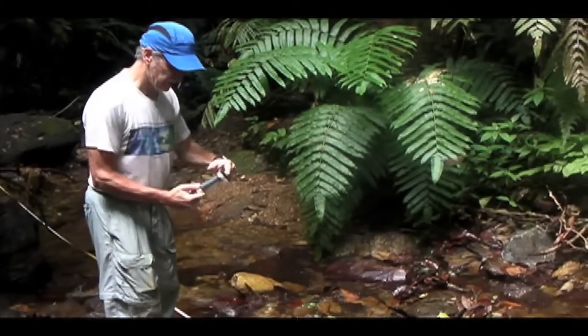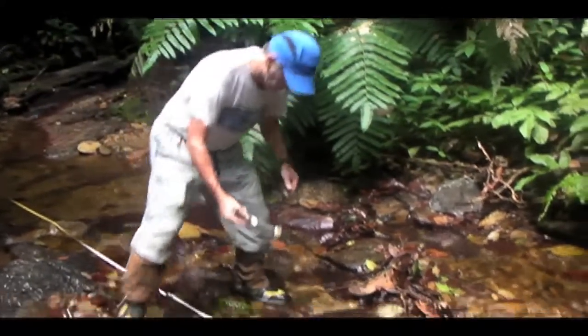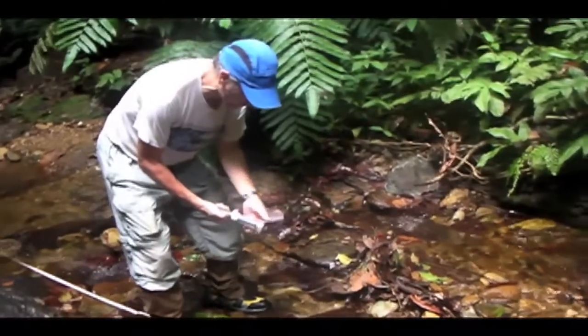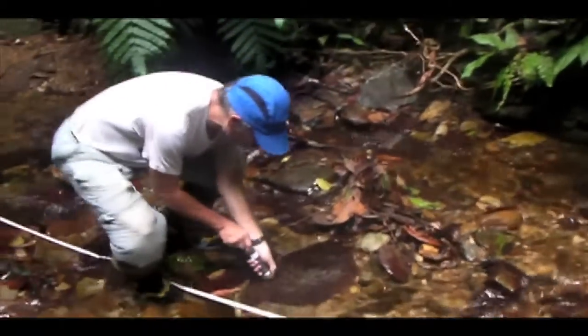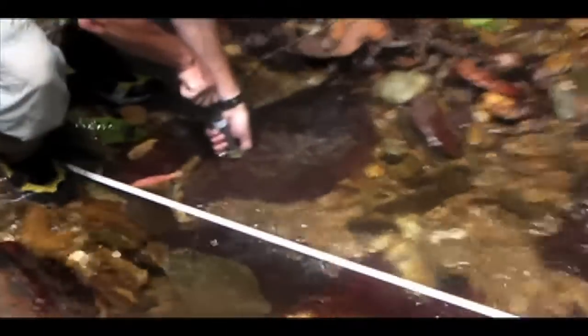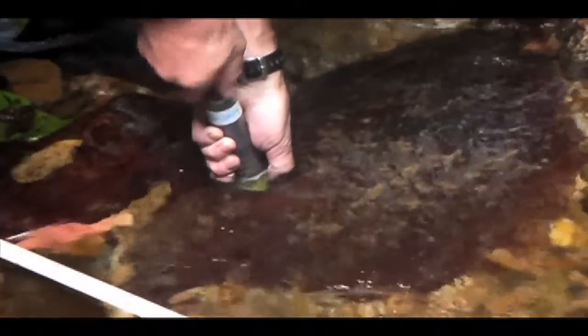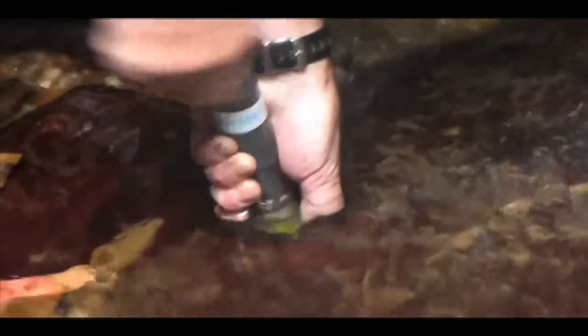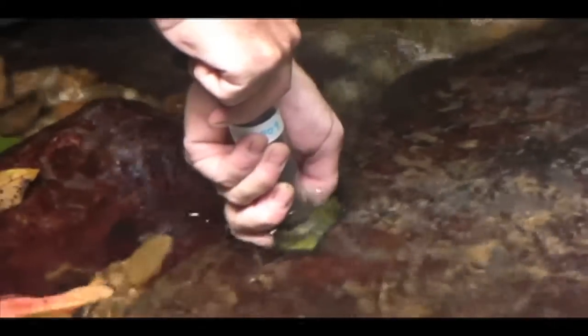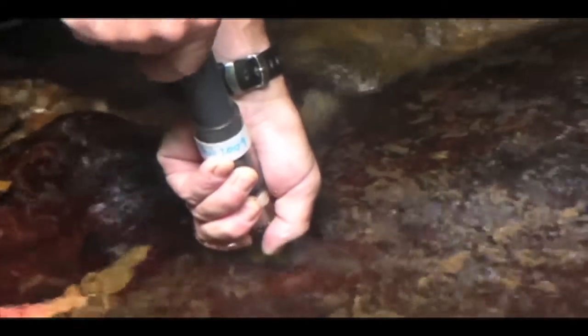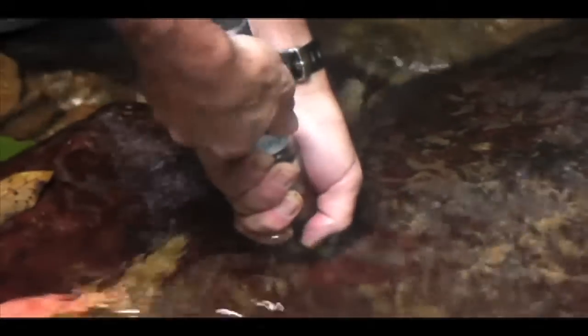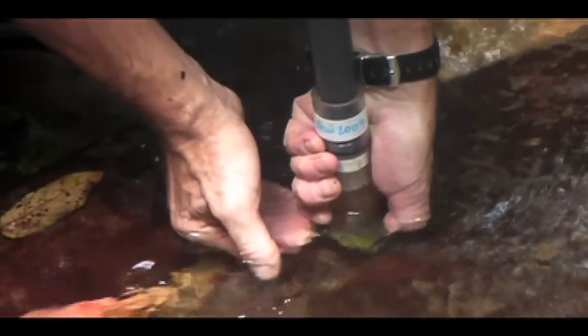Okay, so I put the brush so that it's flush with the end point, and I'm going to put my finger over this hole, and I'll press this against the surface of the rock and press down and turn clockwise 5 times, counterclockwise 5 times. Take my finger off the hole, pull up the plunger, put my finger back on the hole, and then lift it up.